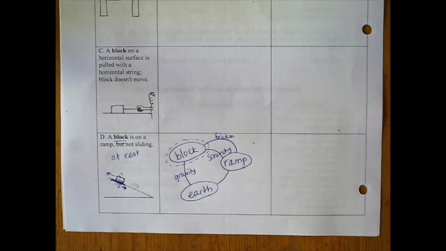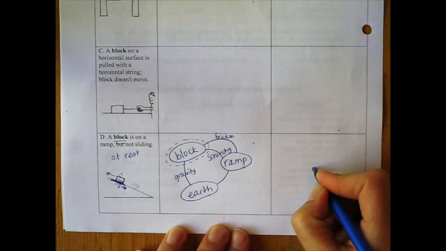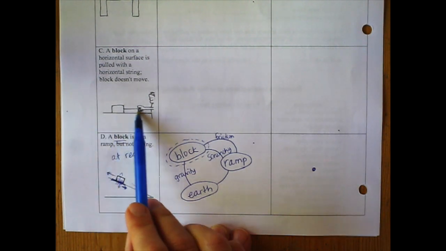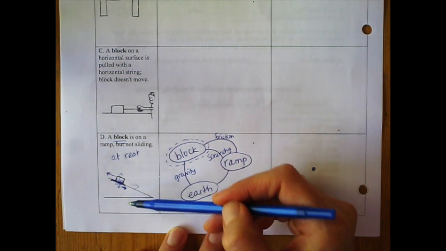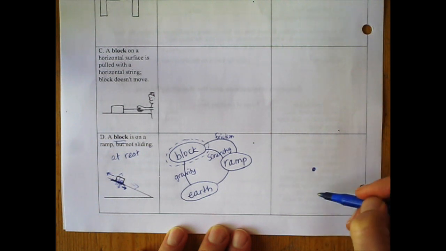Our next step is to draw the free body diagram in this square over here for the block. So represent the block as a dot. When you have situations that are just horizontal, like this one up here, or situations that are completely vertical, you don't necessarily need to draw your coordinate system over here.